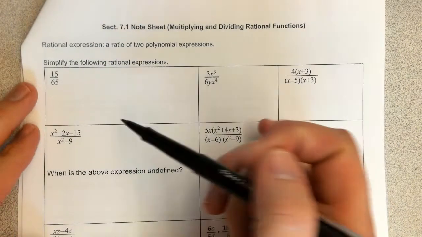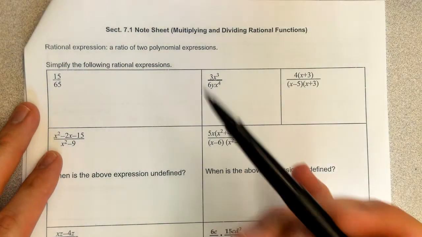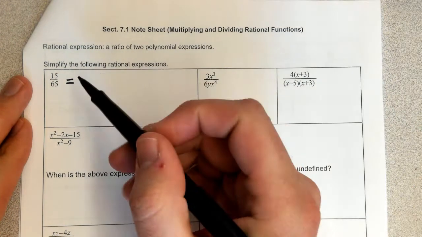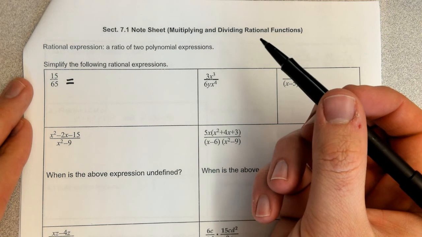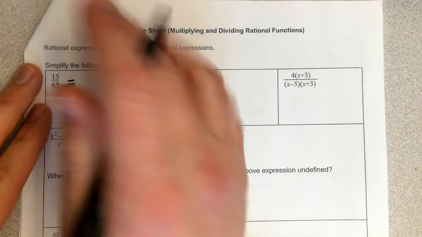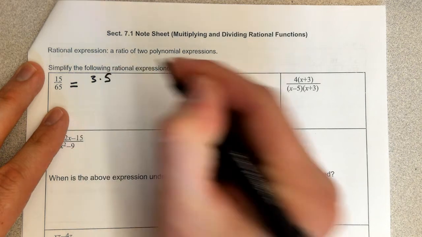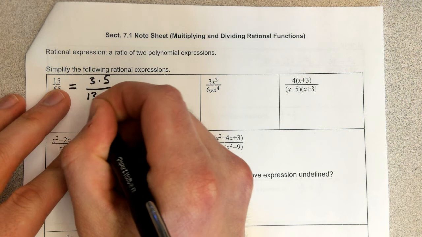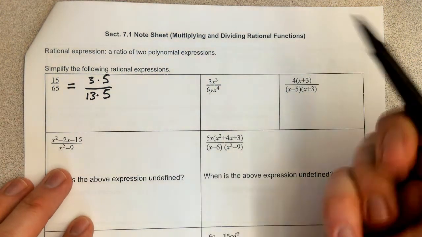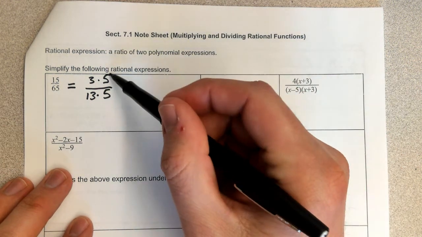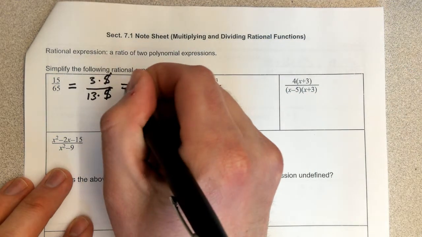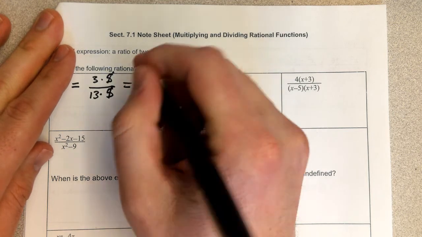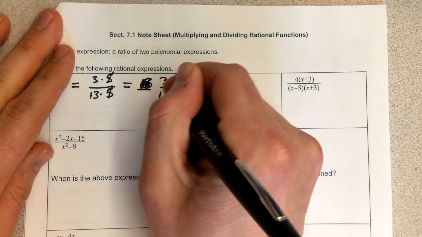How would we simplify a fraction like 15 over 65? Well, the first thing we would do is factor the top and the bottom and see if there are any common factors between the numerator and the denominator. 15 factors into 5 and 3, and 65 factors into 13 and 5. When we factor those, we see that 5 over 5 simplifies to 1 over 1. So this entire fraction simplifies to just 3 over 13.